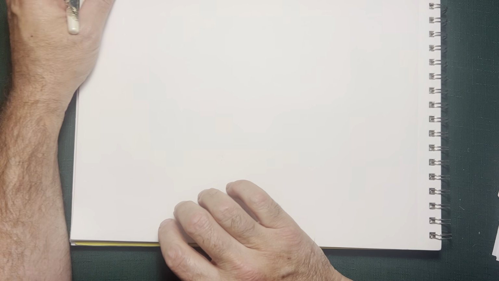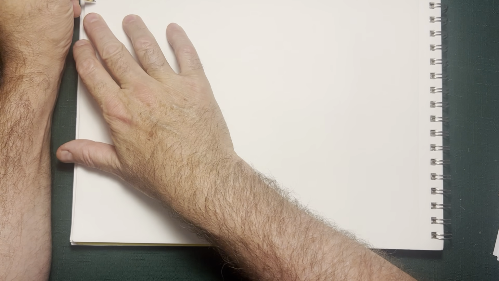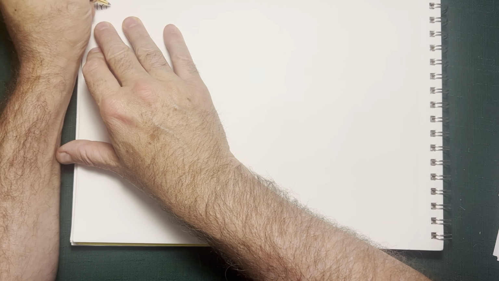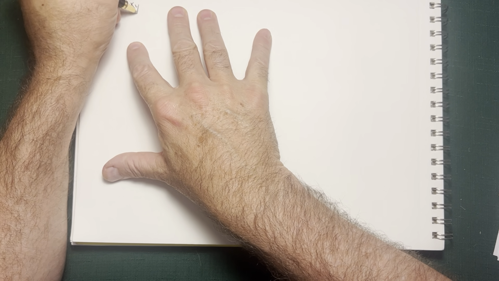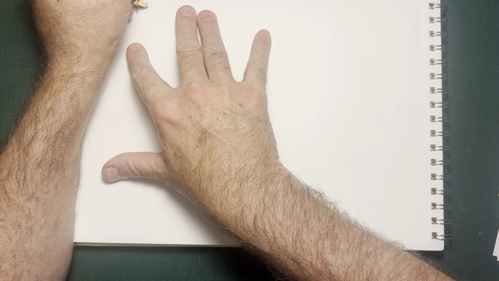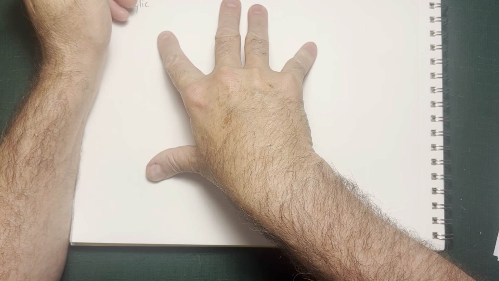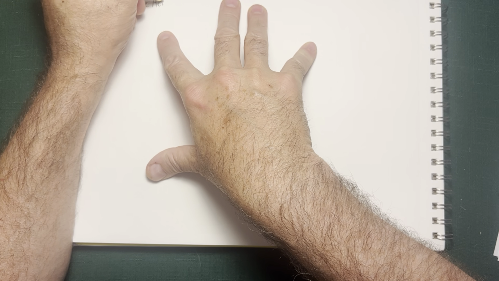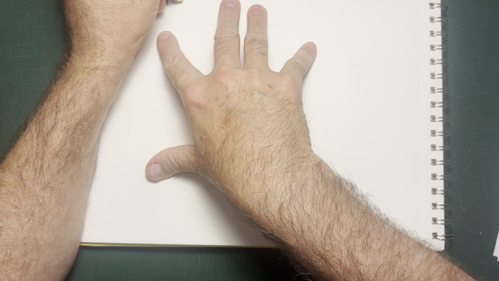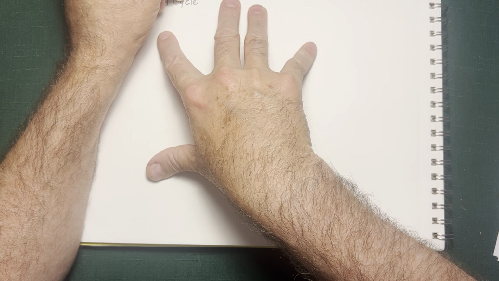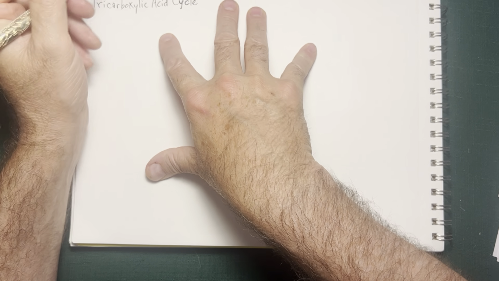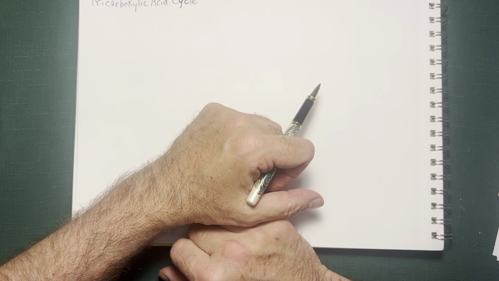Okay, one more pathway that I would like for us to talk about. This one is a cycle. So it's a pathway that comes back upon itself. Oops, can you see what I wrote there?